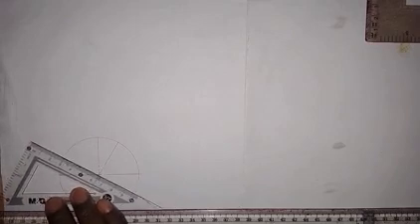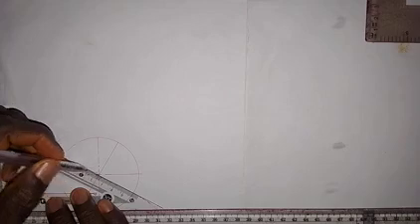Okay, then we are going to divide this circle into 12 equal parts. So I'm going to do the division like this. So we place the set square at this point. So I will draw this line, and also bringing it to this side, I will draw this line.